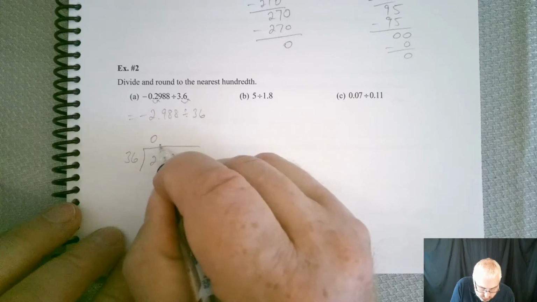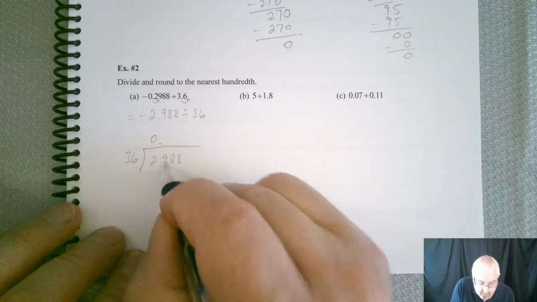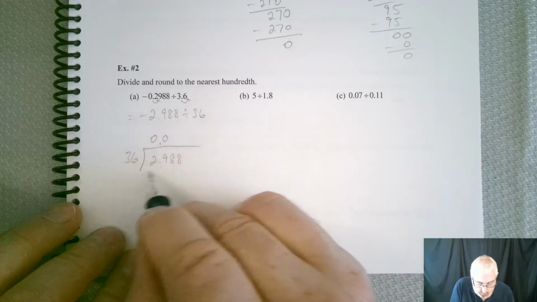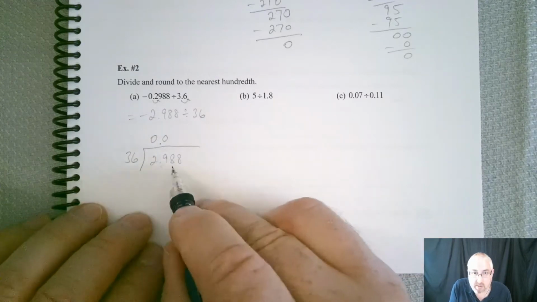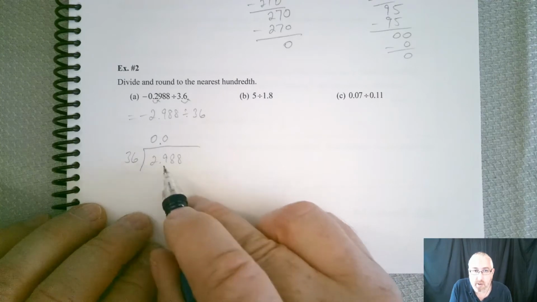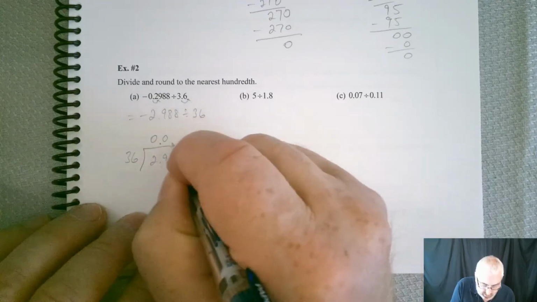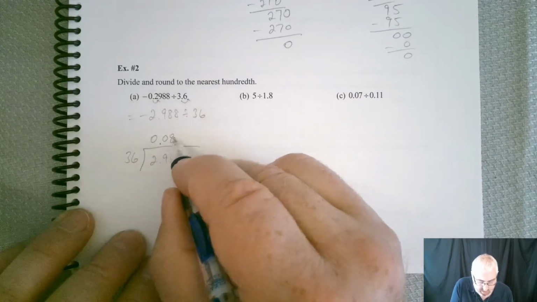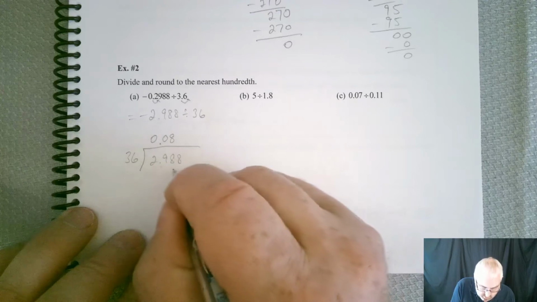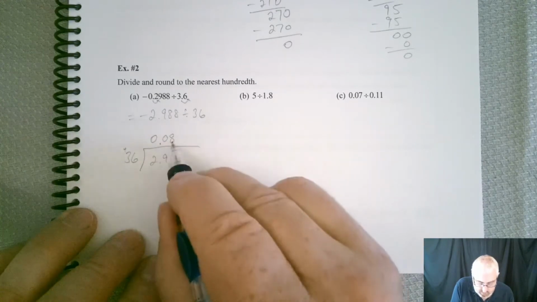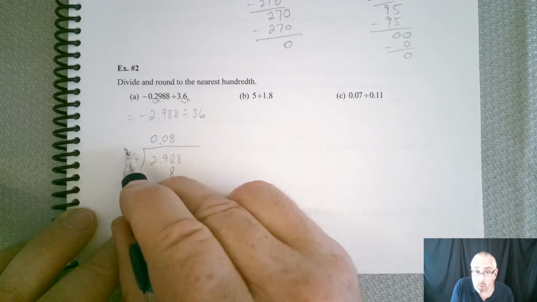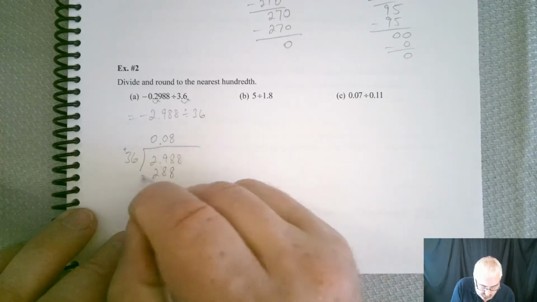So 36 can't go into 2, so we got to put a 0. Can't go into 29, so we're going to have to put another 0. So what about 298? How many times is 36 going into 298? Well, I want to say 6, 7, maybe 8. Let's try 8. See what we get. 8 times 6 is 48. Carry the 4. 8 times 3 is 24, plus 4 is 28. So that gets us pretty close.